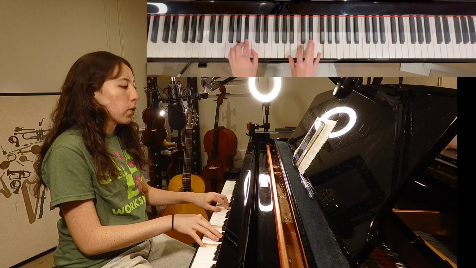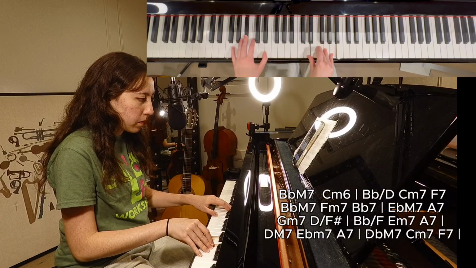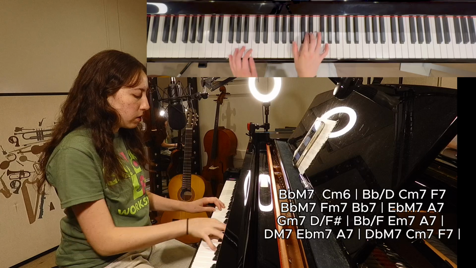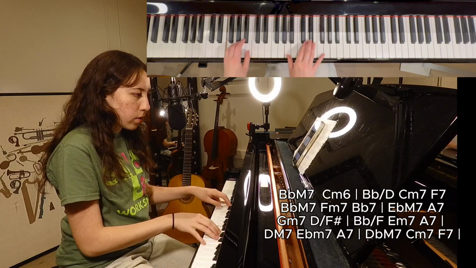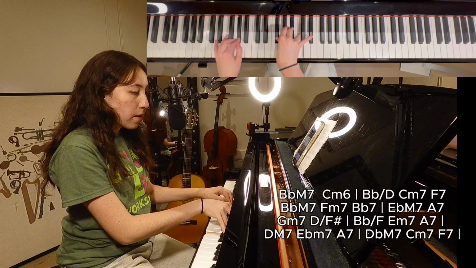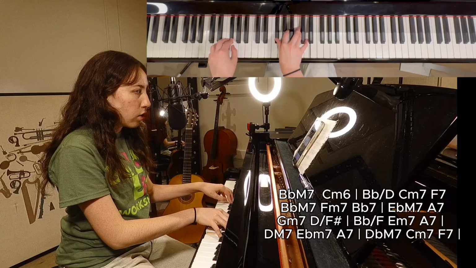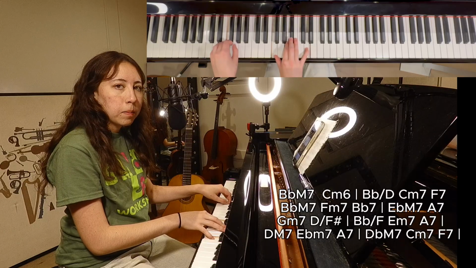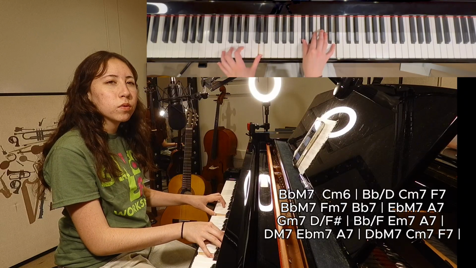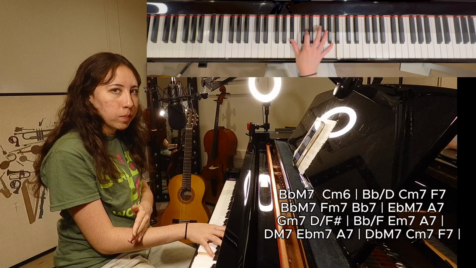Okay, so the chords that I just played: B flat major, C minor 6, B flat over D, a 2-5-1 going to F, and then a 2-5-1 going to E flat, A flat dominant, G minor, D dominant over F sharp, B flat over F, a minor 2-5-1 going to D minor, but it goes to D major instead.